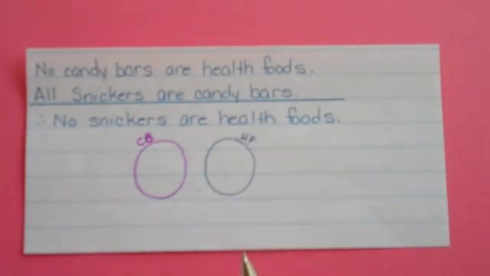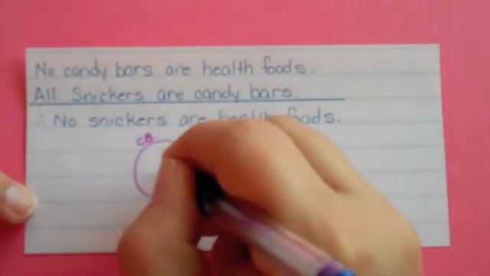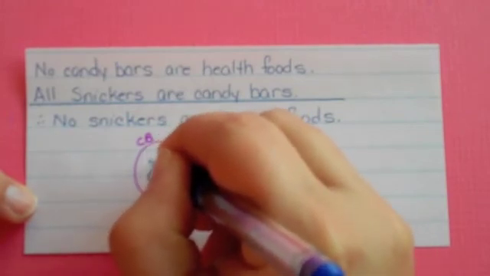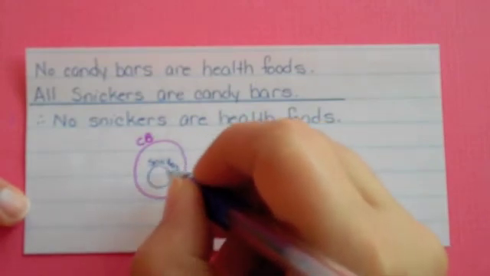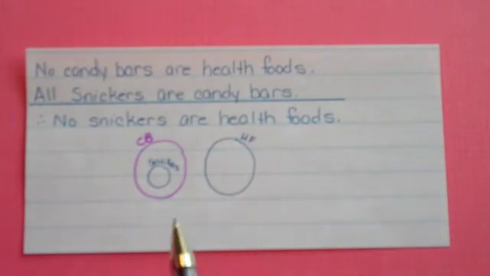The next statement says that all Snickers are candy bars. Well, there's only one place where I can draw Snickers, and that's inside of candy bars. So this is the set of all Snickers. All Snickers are candy bars. Notice here I really didn't have a choice on how I've drawn my diagram so far.